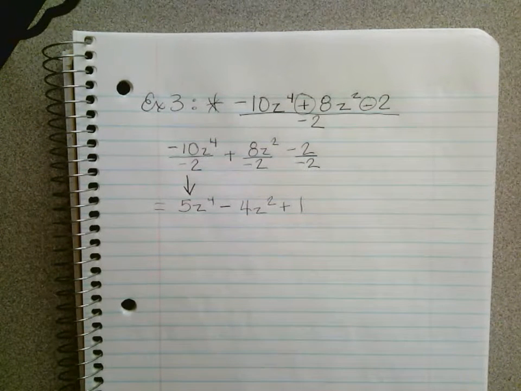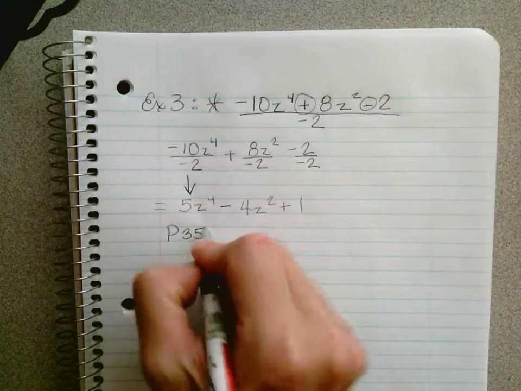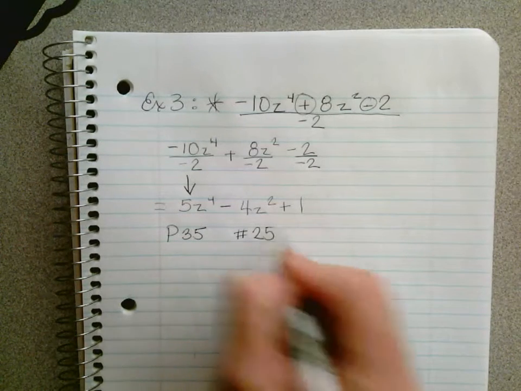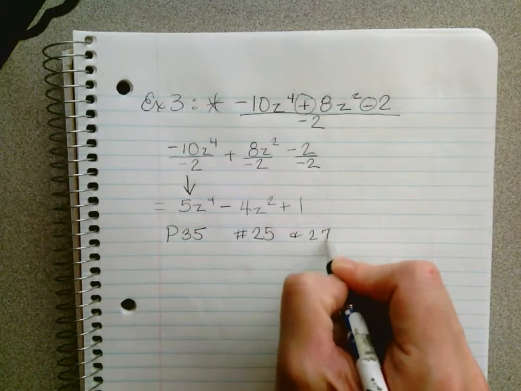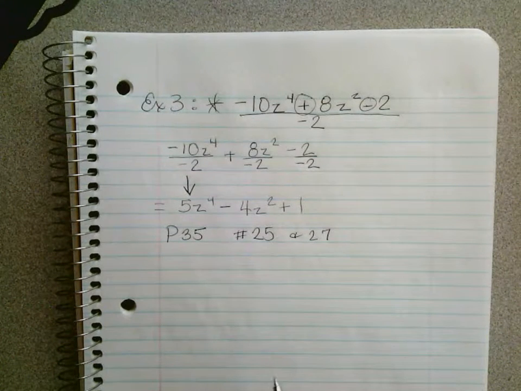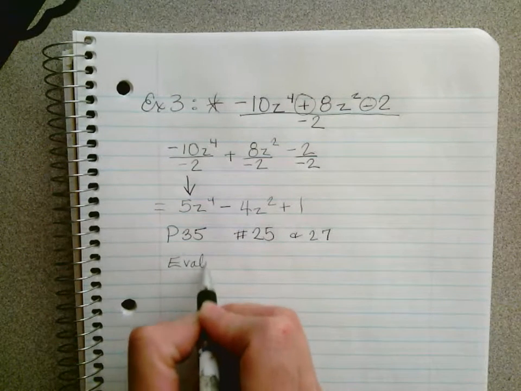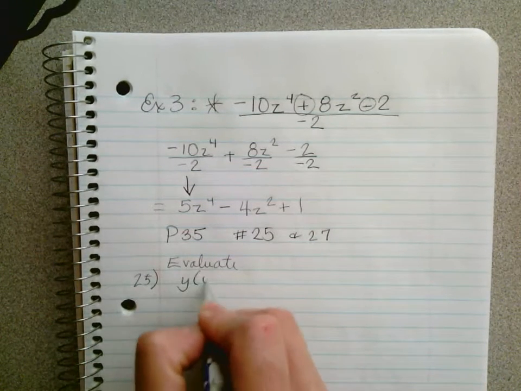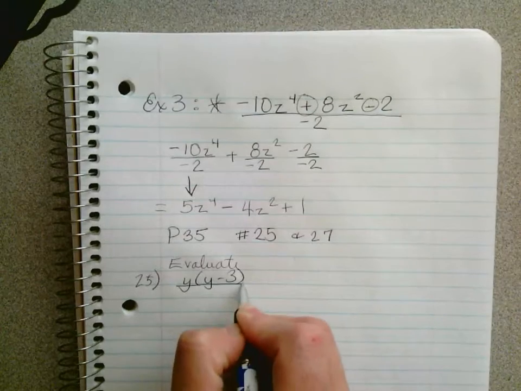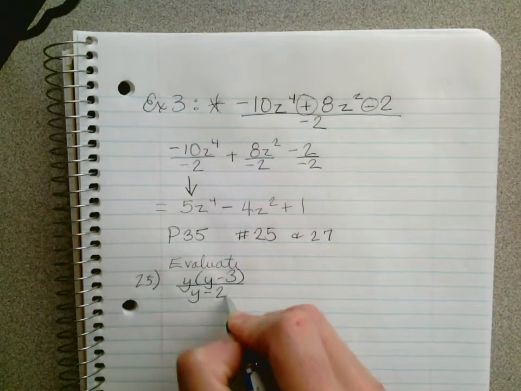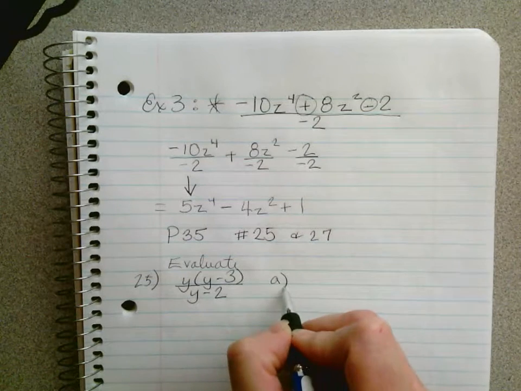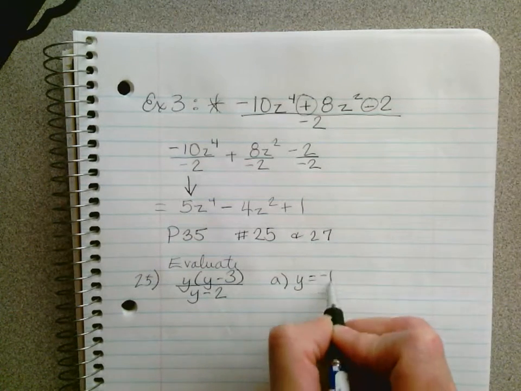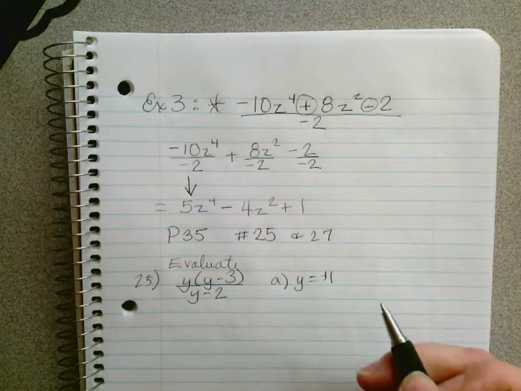Let's take a look on page 35, and I want to do 2 more things with you. I want to do numbers 25 and numbers 27 with you. All right? Evaluate, maybe only number 25. Evaluate for the given values. Okay, here's number 25. It says y times y minus 3 divided by, everybody should be taking notes. If you're just sitting there, something's wrong. Okay, the first one, A. What if y is negative 1? How about positive 1, Mrs. Myers? That's what it actually says.